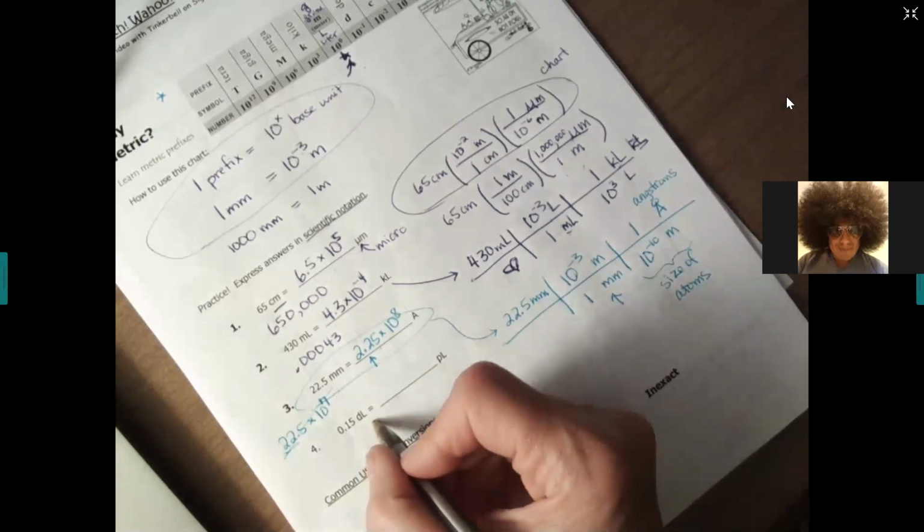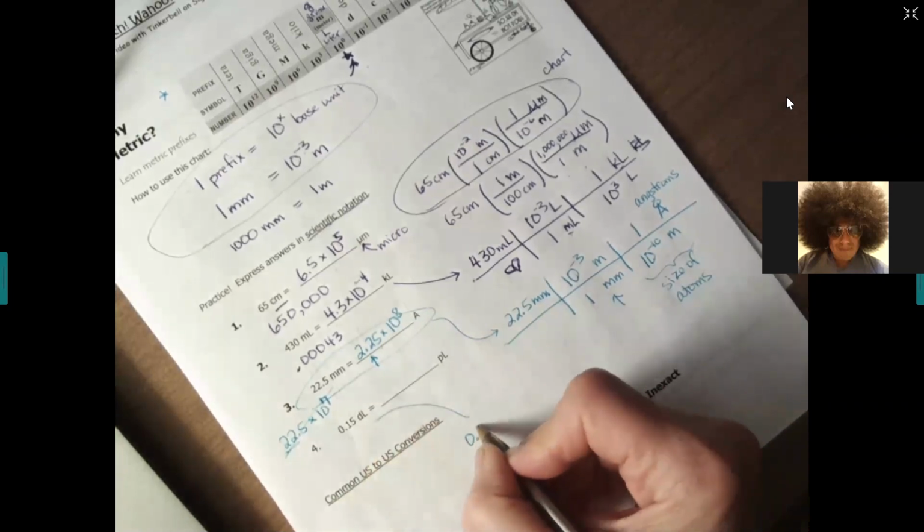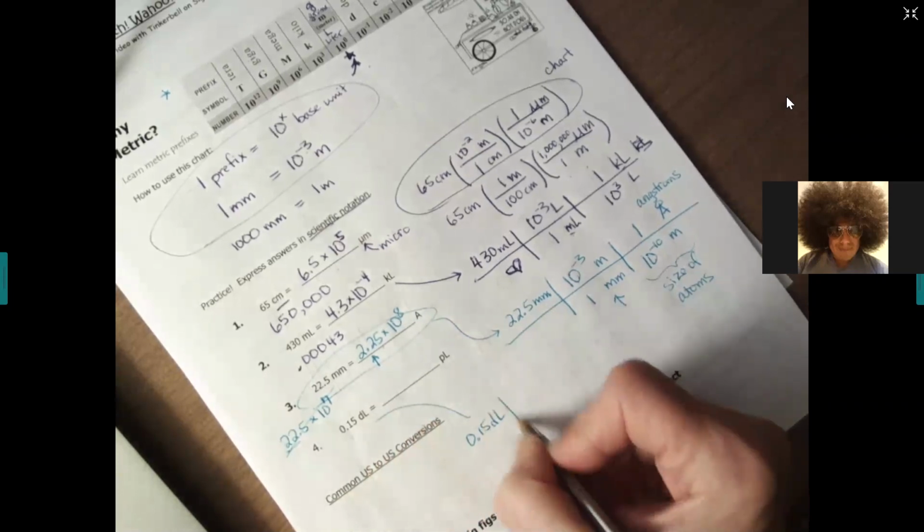All right. Let's do this one. 0.15 deciliters.